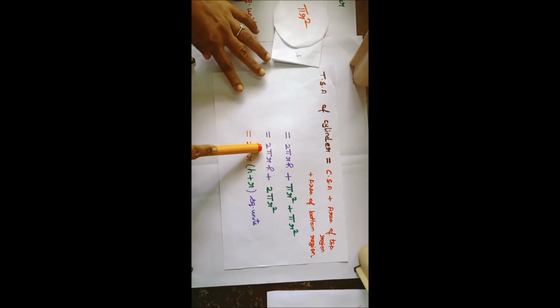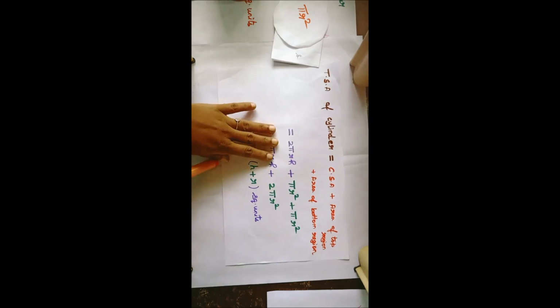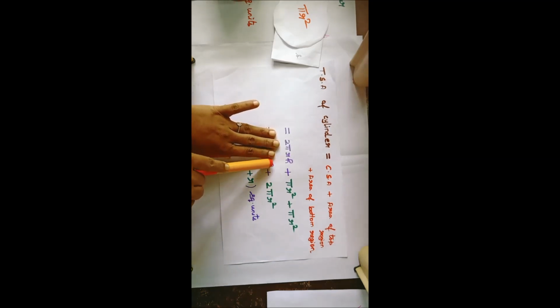See here, what is the common factor? Here also 2, here also 2. Here pi, here pi. Here r square. Among these two r, we are taking only one common r outside. So take the common terms 2 pi r. If you take 2 pi r, what is the remaining term in the first term?